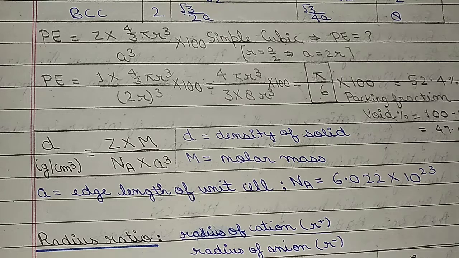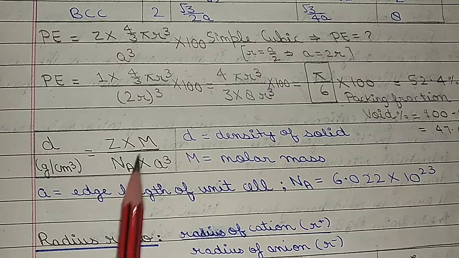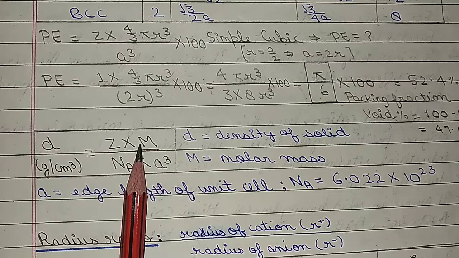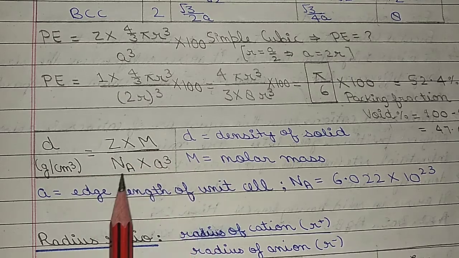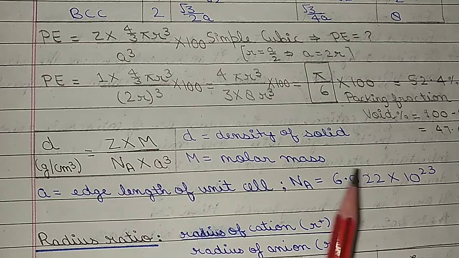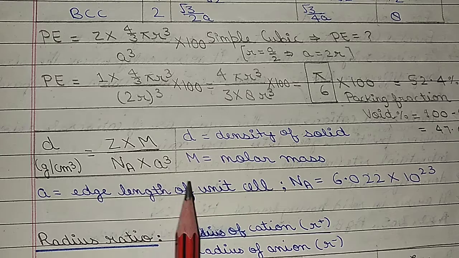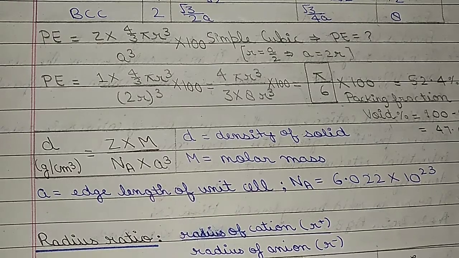Now if we want to find the density of a system, how will we find the density of any unit cell? To find the density of unit cell, the formula is Z into M divided by Na into A cube. Z means atoms per unit cell. M represents molar mass. Na is Avogadro number, which is equal to 6.022 into 10 to the power 23. This is the constant. And A is the edge length of unit cell.